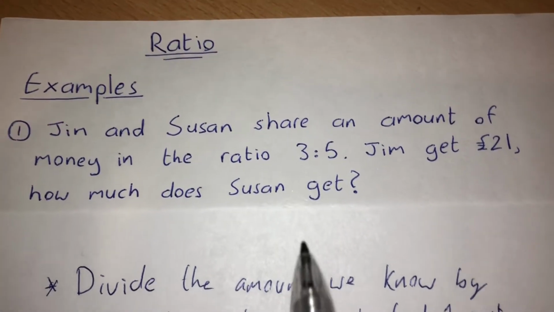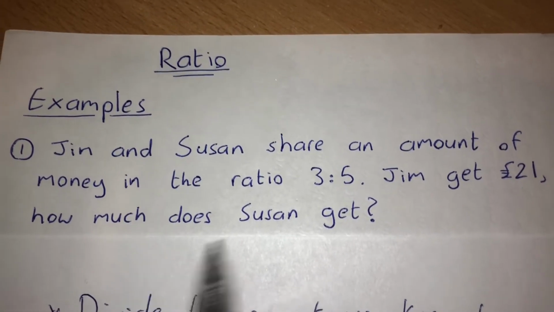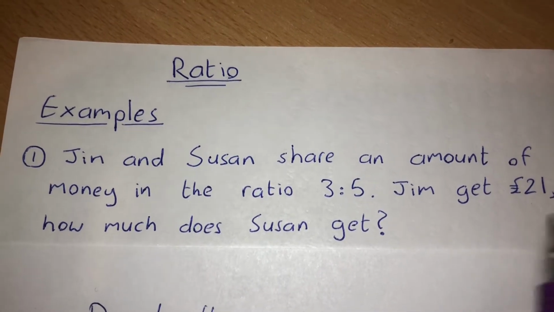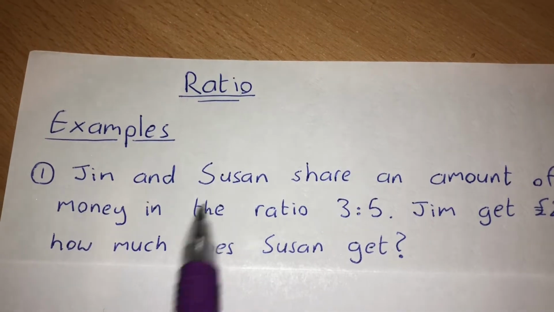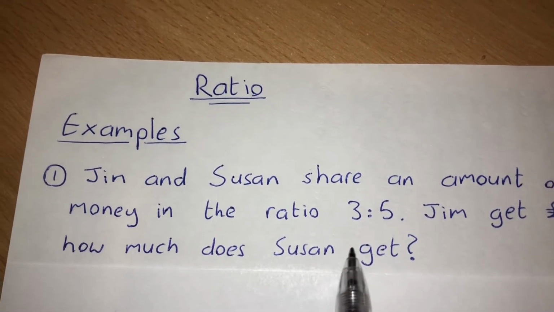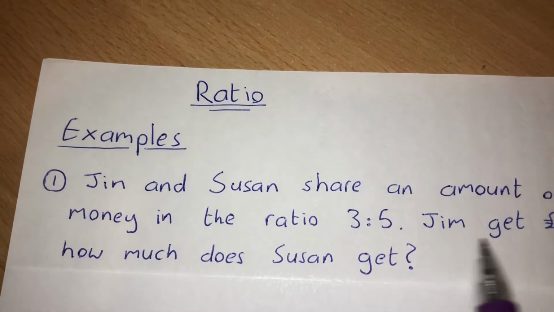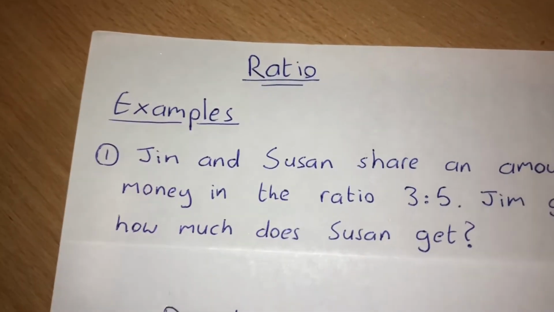So today we are again looking at ratio. This time the questions are slightly different in that we aren't given the total amount, we are only given one part of the ratio. Okay, so if we look at the examples, the first one being Jim and Susan share an amount of money in the ratio 3:5. We are not told the total, we are told that Jim gets £21.